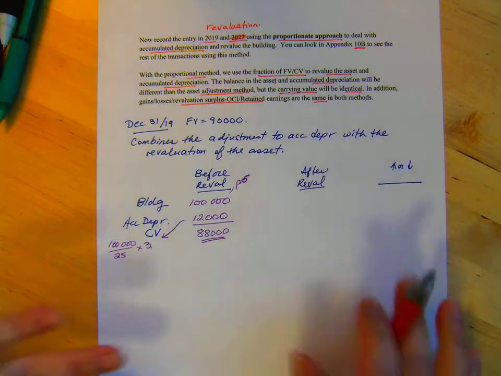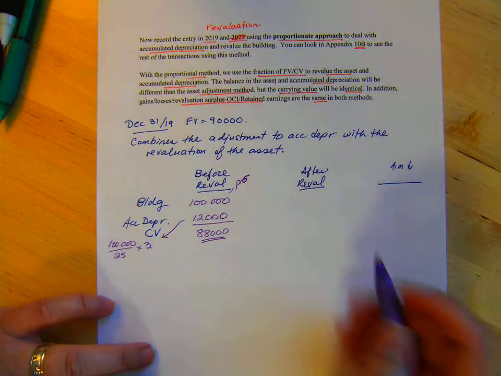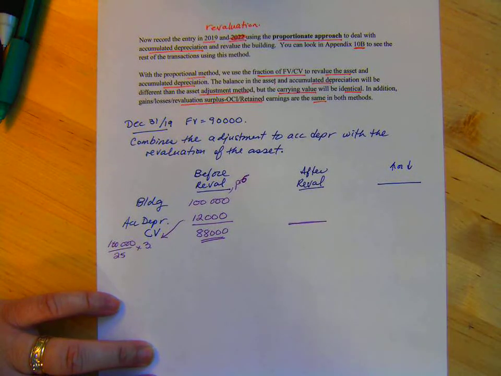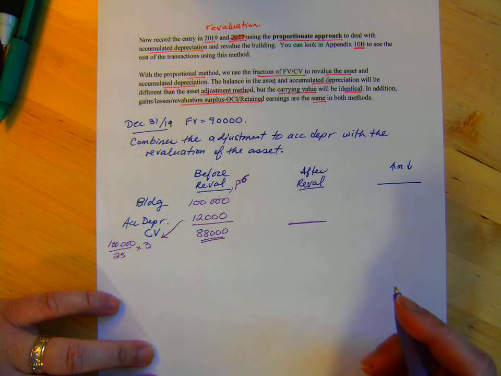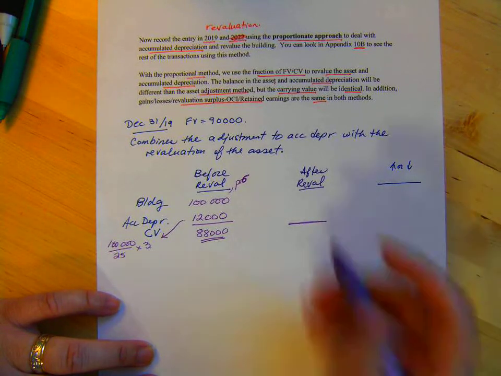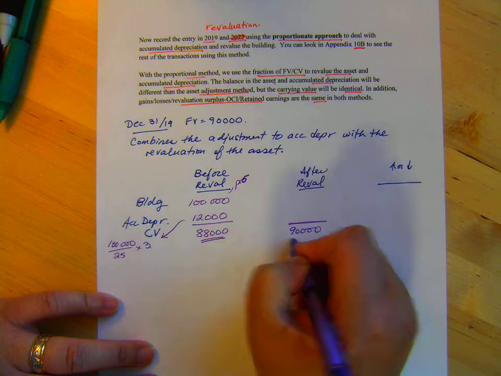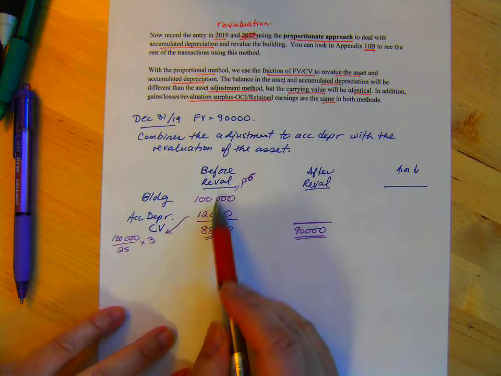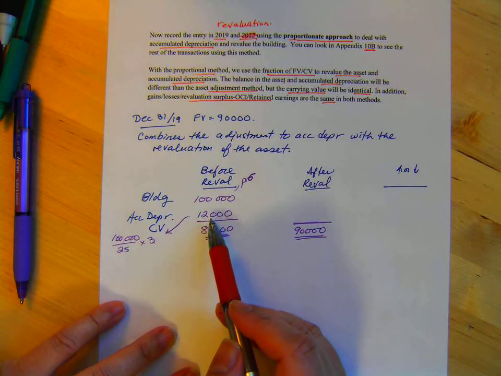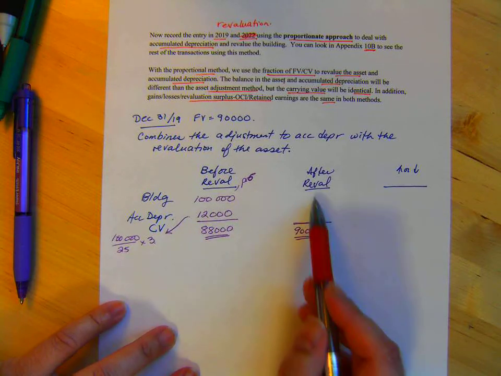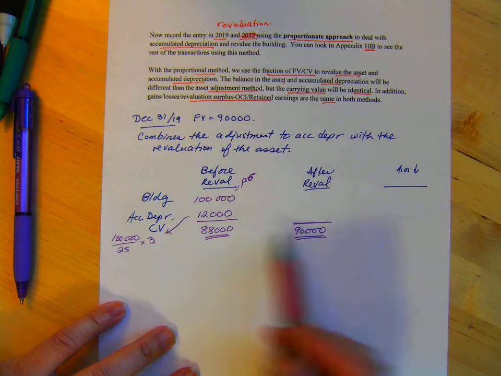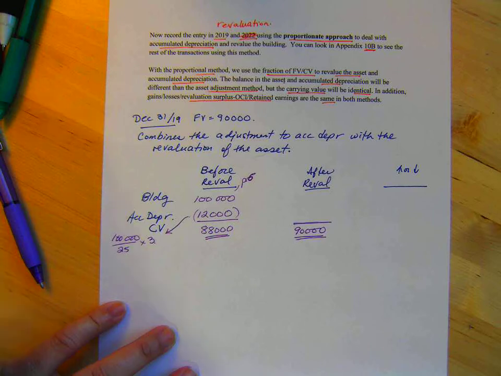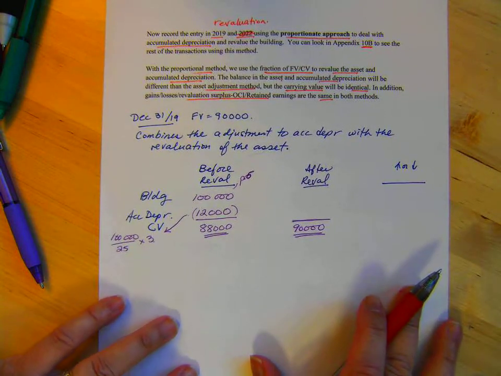So, you know that over here, after revaluation, what do we want the balance of the building to be, the carrying value? Well, its fair value is 90,000, so that's what we want. So somehow, we have to convert these numbers in appropriate proportions to sum up to 90. Remember, accumulated depreciation is a credit balance, the opposite balance.